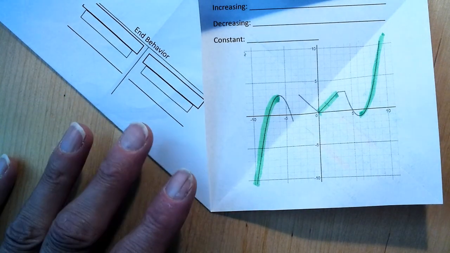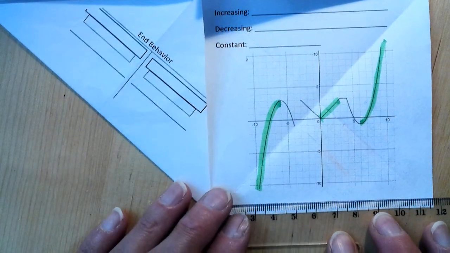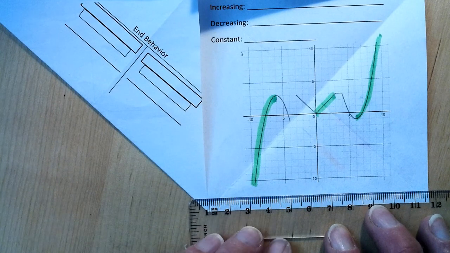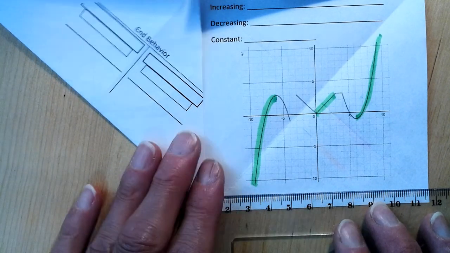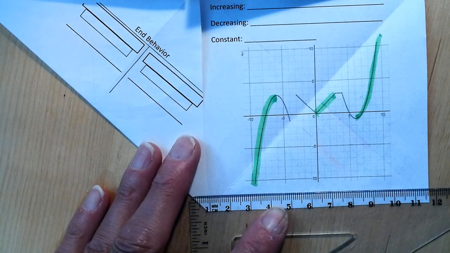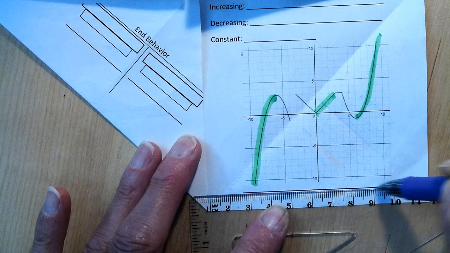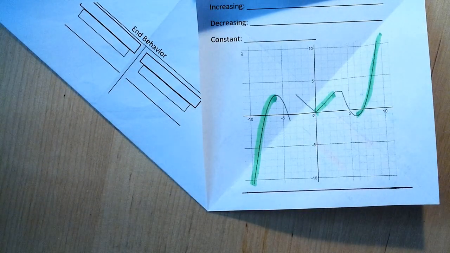So let's do this. Again, I'm concerned only about my x values. So that means on the very bottom of my graph down here, I'm going to draw my x-axis. So this is like my x-axis here. Okay? So draw that in.